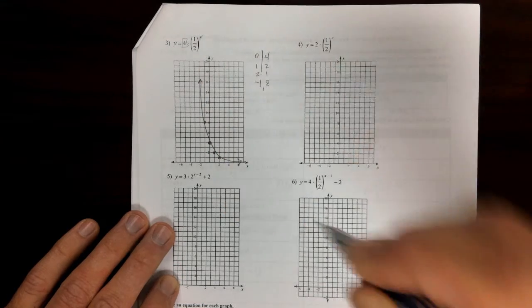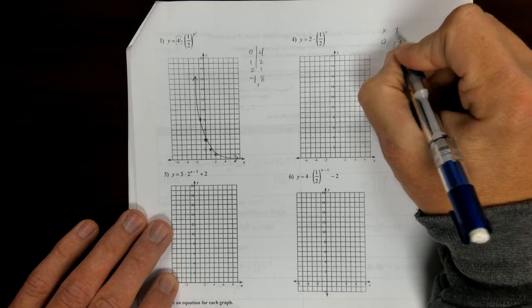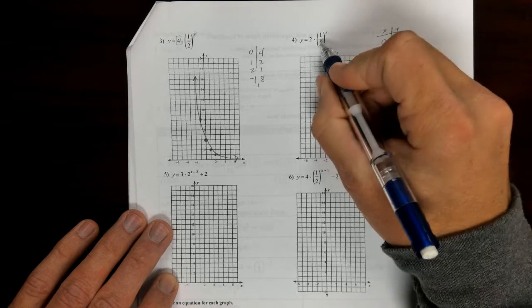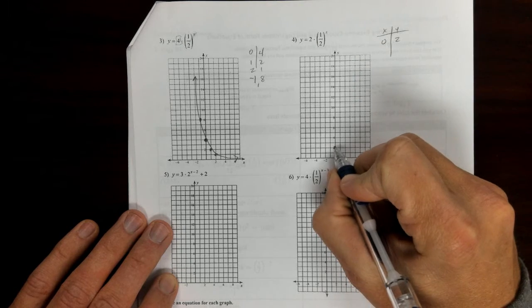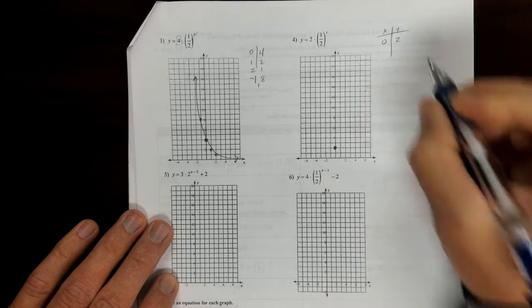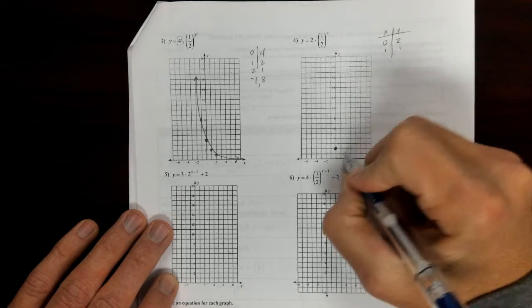Decay, decreasing. Alright, what about this 2, right? So let's plug in a 0. Let's see what the 2 does to the graph. If I plug in 0, I get 1 here, so that's going to be 0, 2. Alright, if I plug in 1, I get 1/2. 2 times 1/2 is 1, so 1, 1.